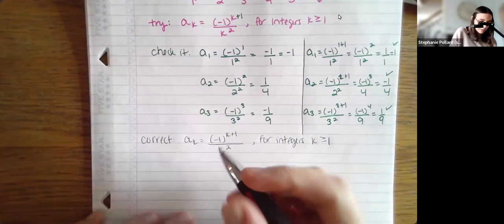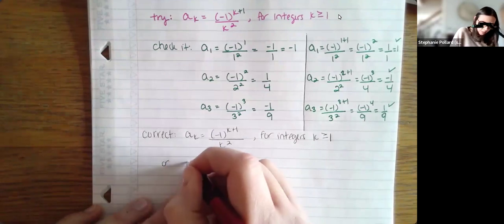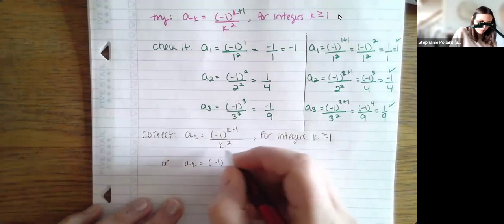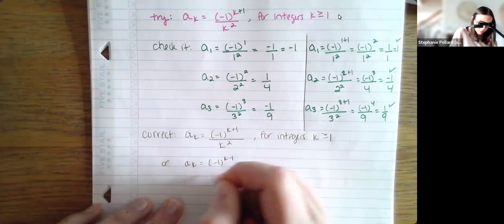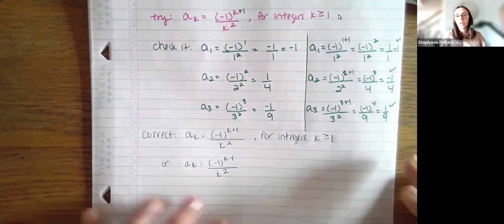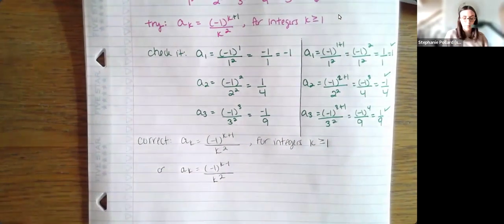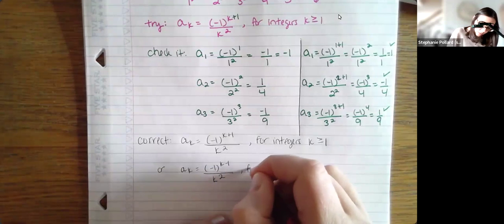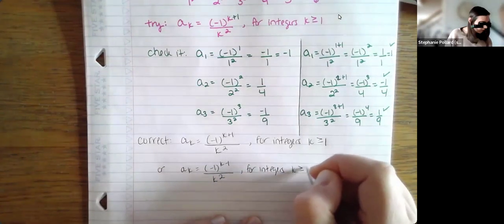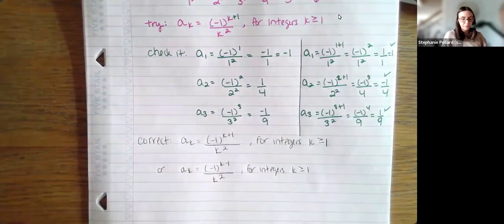Now, again, there's more than one answer. So other ones that also work as a side note, instead of adding 1 to the numerator, I could have subtracted 1. That would also sort of change my power from odd to even and swap them. So for integers k at least 1, you can check this at home.